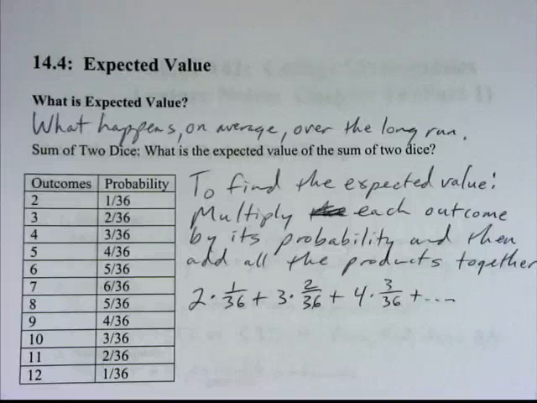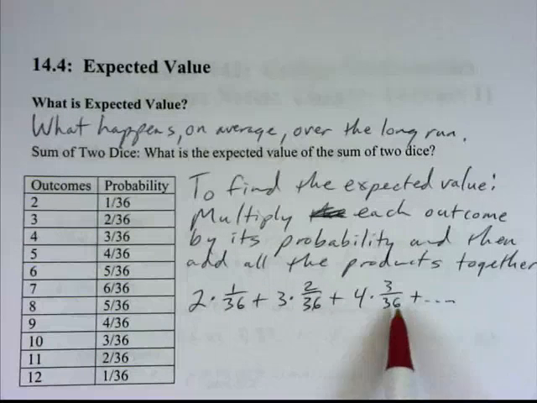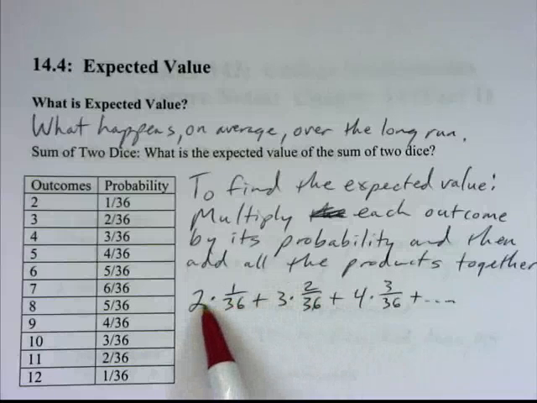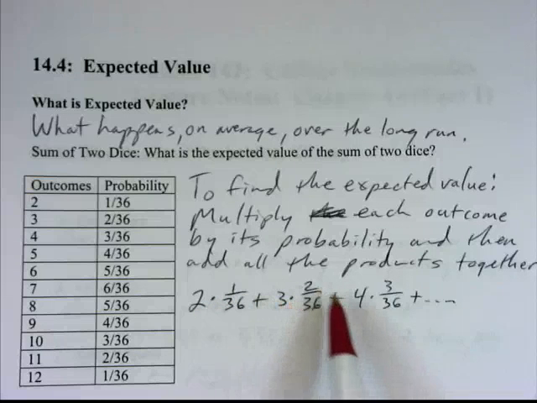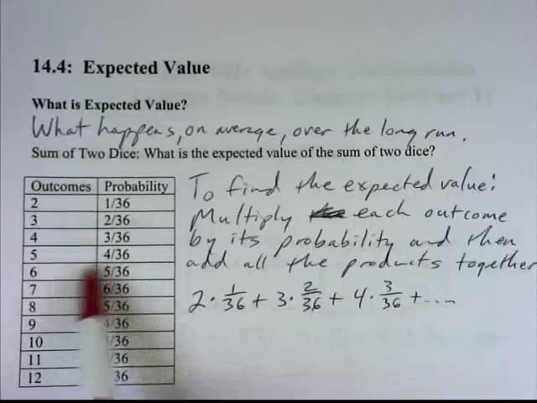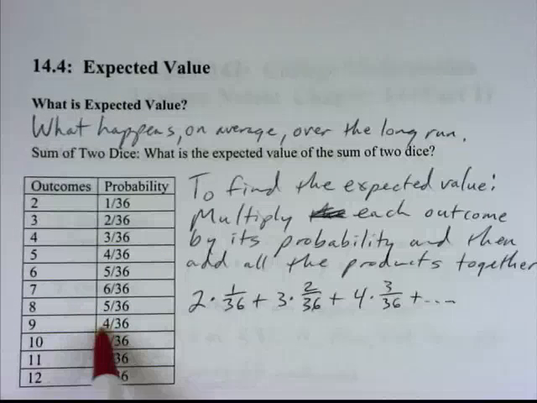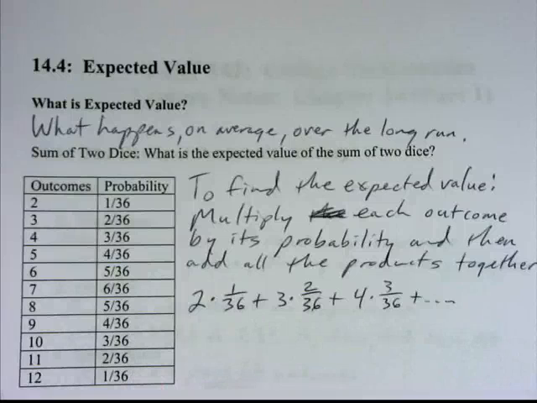Now what I'd like to do is do that quickly on the calculator. And so what I notice is I've got a common denominator of 36 all the way across. My numerators are going to be 2 times 1, 3 times 2, 4 times 3, 5 times 4, 6 times 5, 7 times 6, 8 times 5, 9 times 4, 10 times 3, 11 times 2, and 12 times 1.